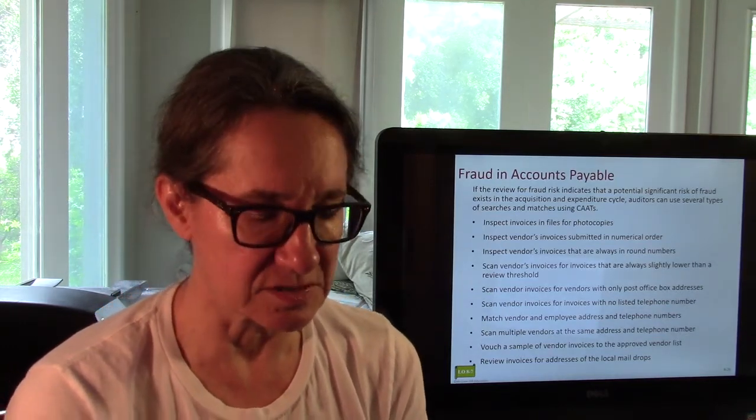Might look through the invoices and see if there's any mail drops. So that's those little, I don't know if you've ever seen like a shopping center that had like a UPS store or a Mailboxes R Us or something like that. And so again, a way to not get caught. You're using these fake addresses that look like an address.